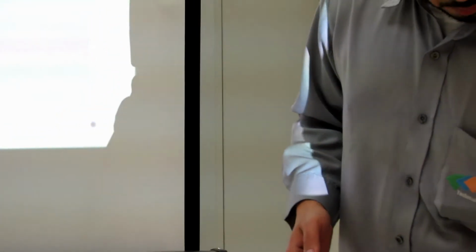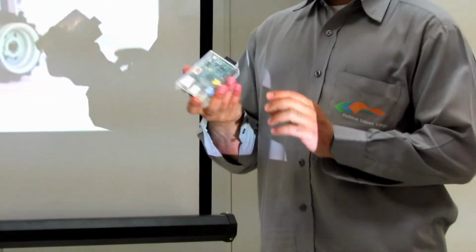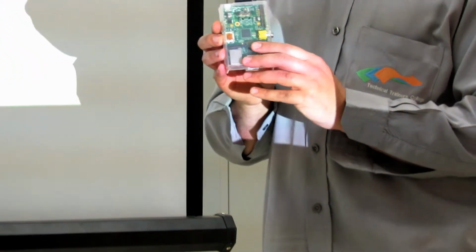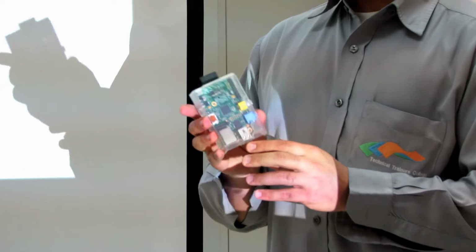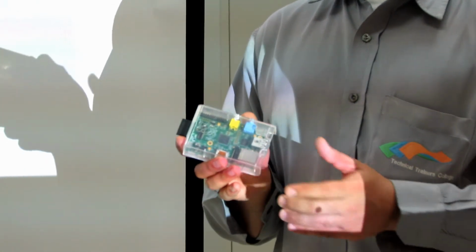Why did I choose Raspberry Pi? It's a small device, a small computer, called a microcontroller, which is low cost. It costs about $35.